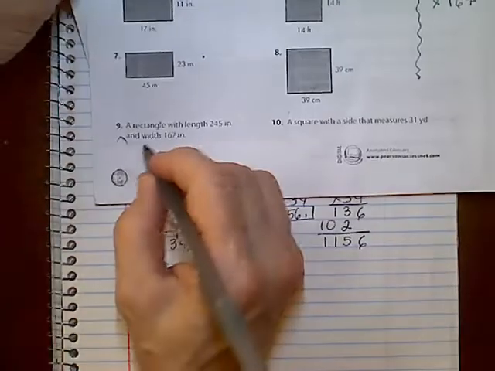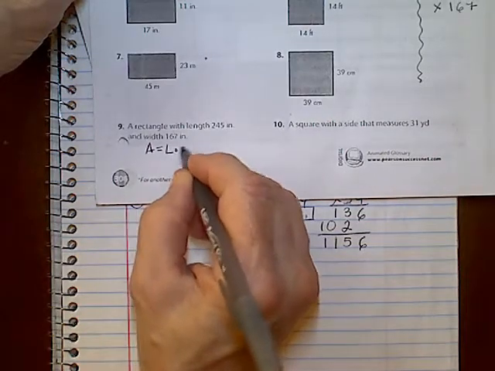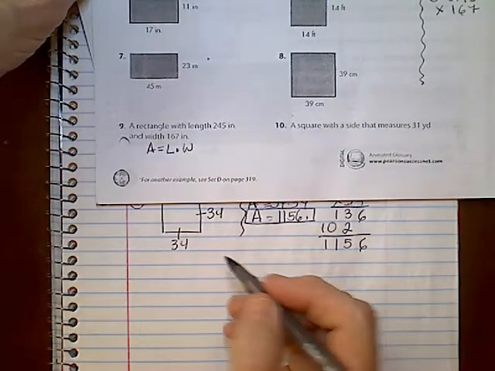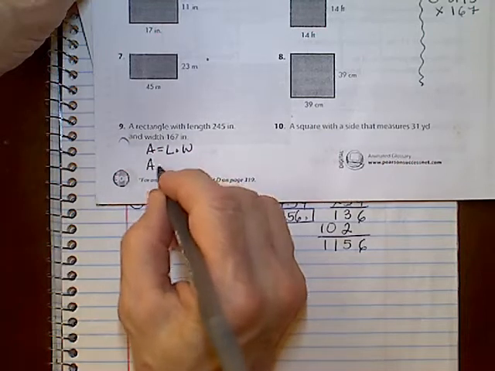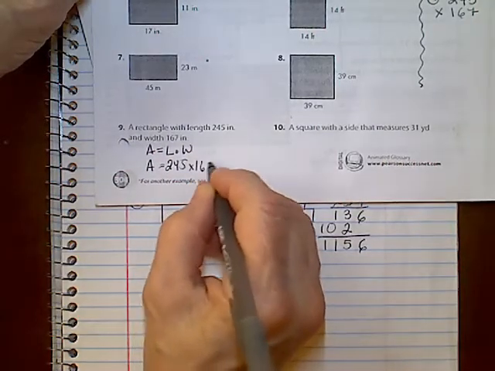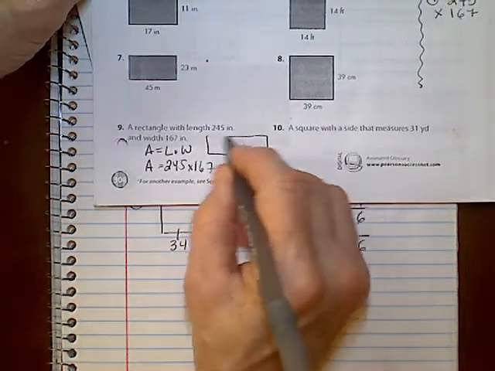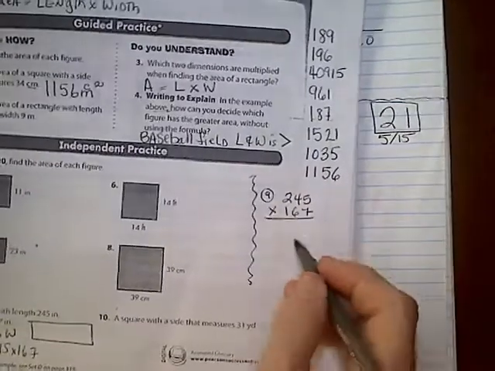Now normally I would have you write area equals length times width. That dot means times. And then I'm going to put area equals 245 times 167. Get a little organization in here. I'm going to save some room for that answer. So let's do this one together because this is a biggie.